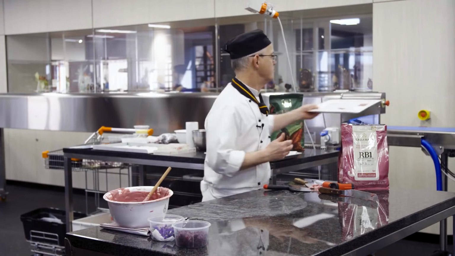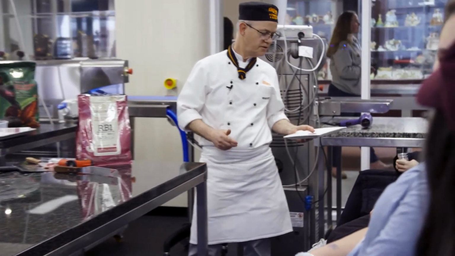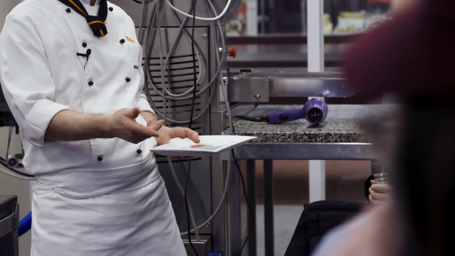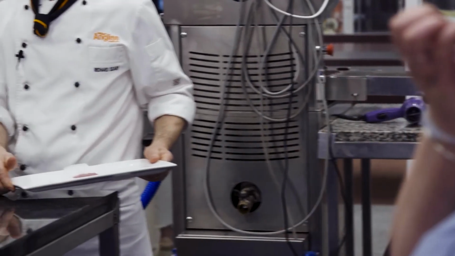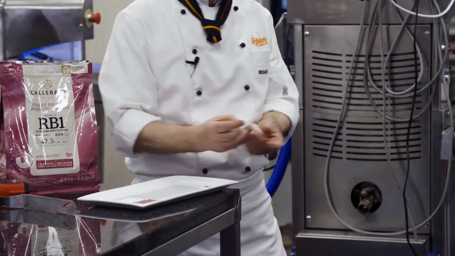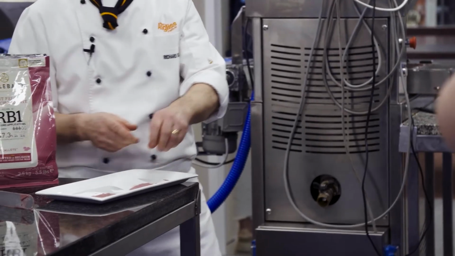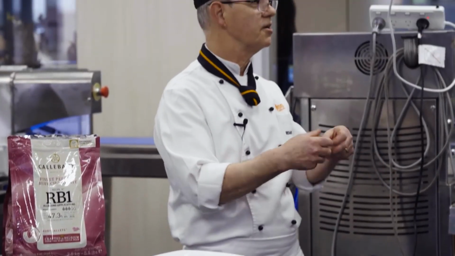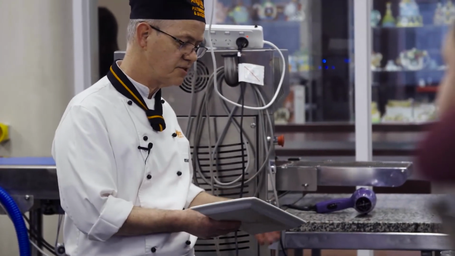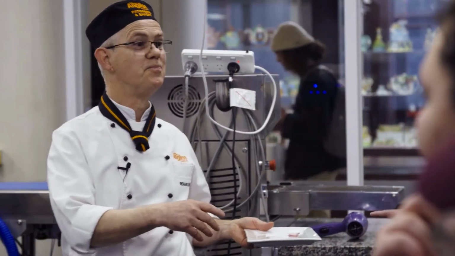Actually, if you want, you could even pass that around, and if you want to touch it, you can see that it's still not set, and that was what I did before, and then that one is quite set, and you can tell. When you break it, it's got more of a snap to it. You have less snap with the white and the milk, but the darker one you get a lot more definite snap. If you want to pass that around and have a look, even though it looks nice and shiny, you think, oh, that looks great, it's no good. No matter how cool that gets, it won't.